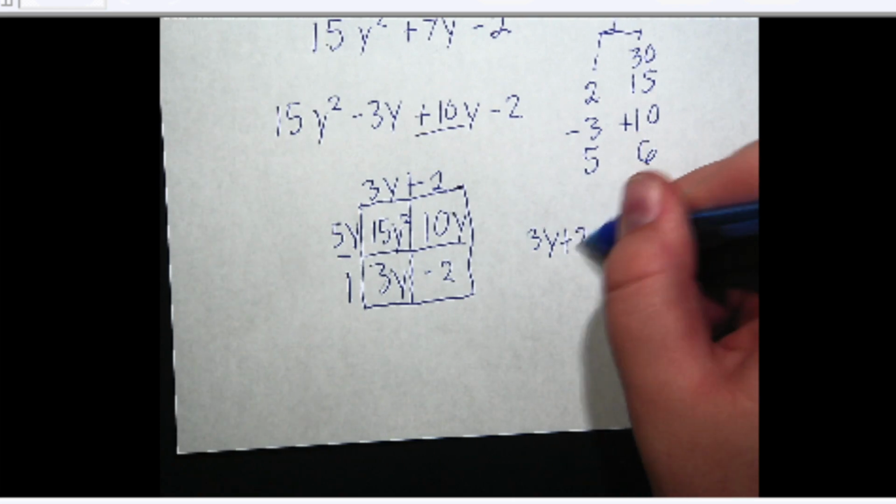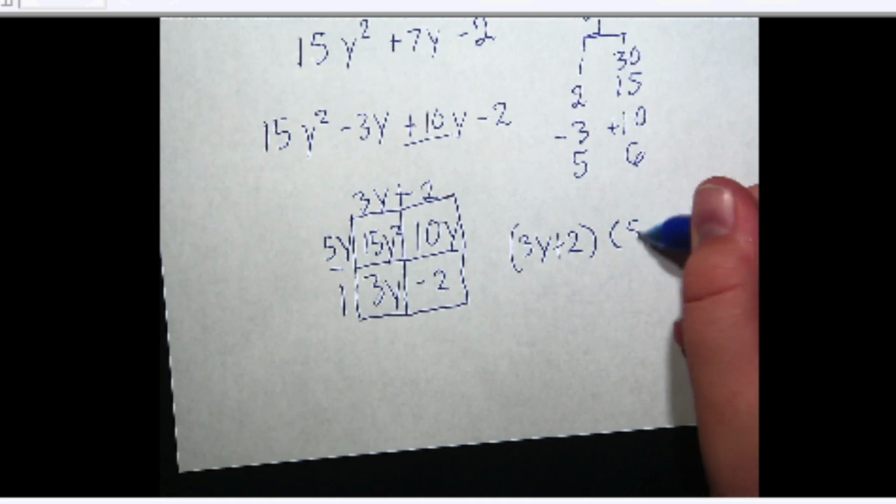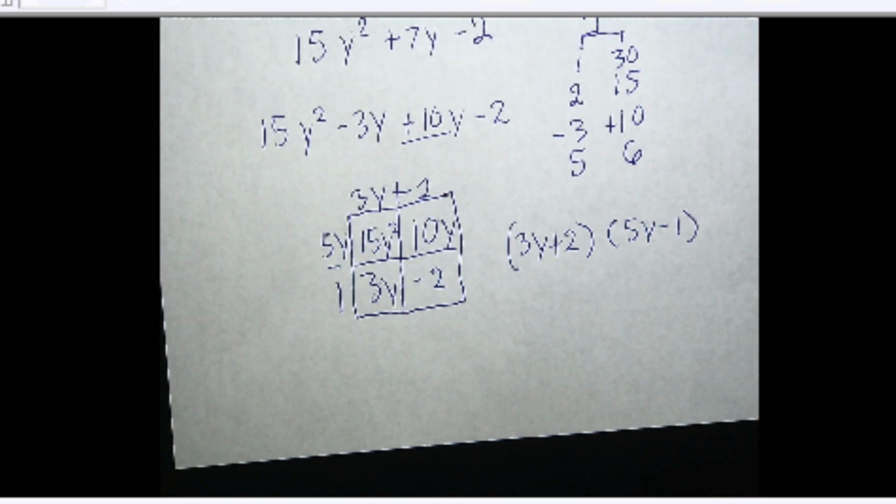They're both prime. But that doesn't mean that we can't take something out. Remember, what we're asking here is what's the biggest thing we can divide both of them by? Well, we can still divide both of them by 1. And if that's the biggest thing, then that's what we take out. Very good. So, there's our two factors. 3y plus 2 and 5y minus 1. Excellent.